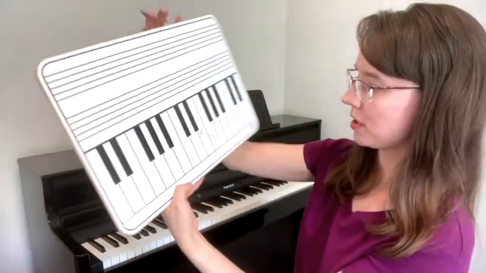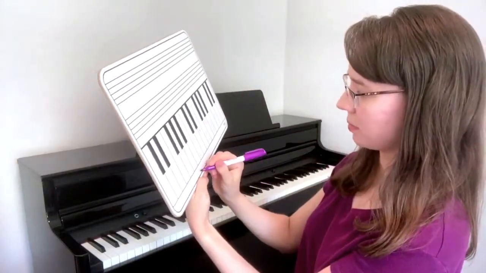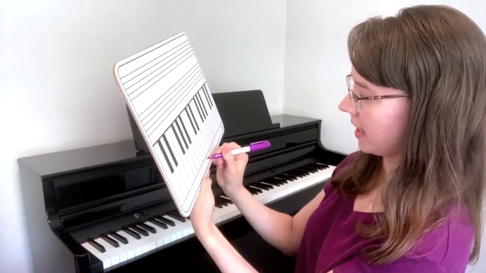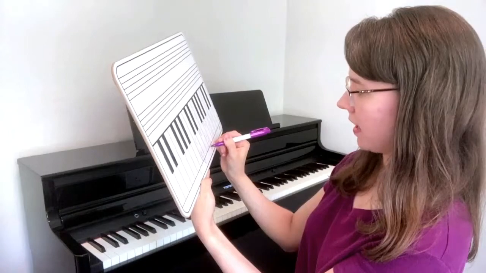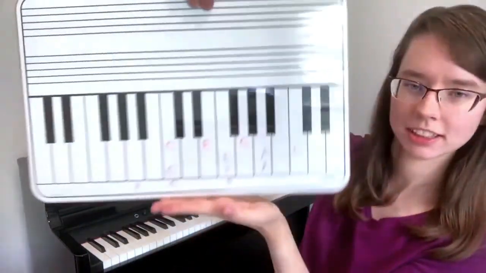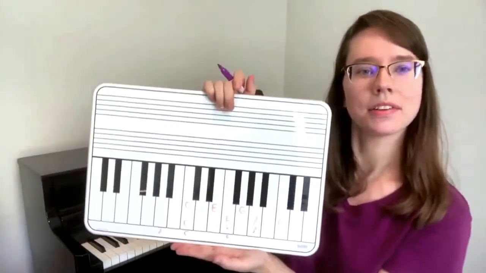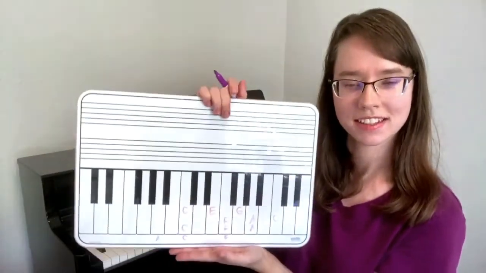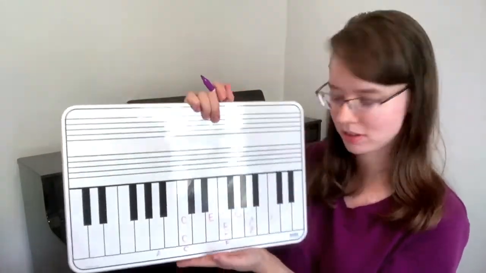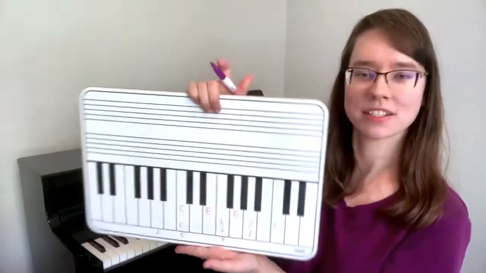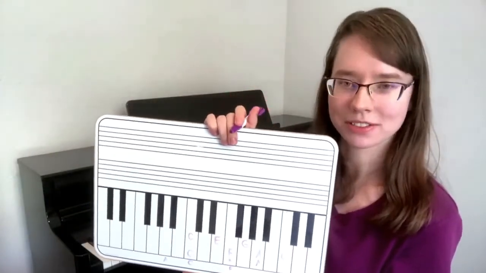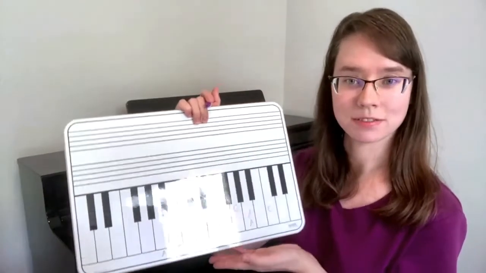Or we could play it down again. We could play it here. We could play A, C, F. So there are 3 different places on the piano that we could play this F chord, 3 different inversions that we could use. Now, which one is correct? There is no correct answer. It's fine to play it in any inversion.